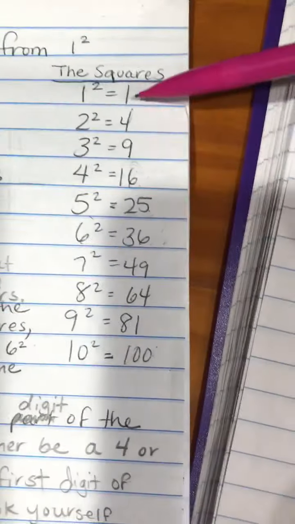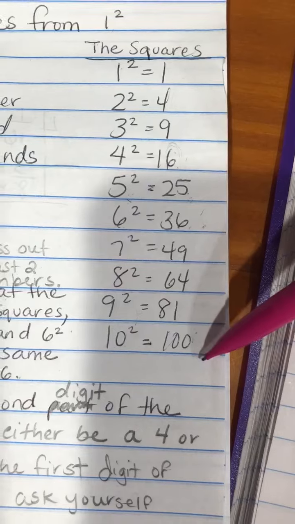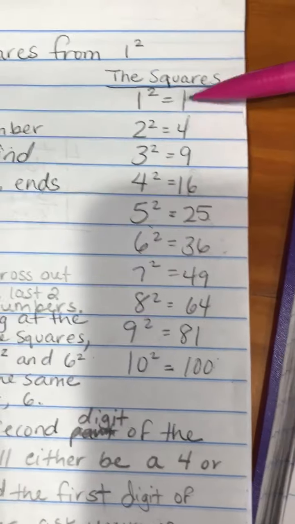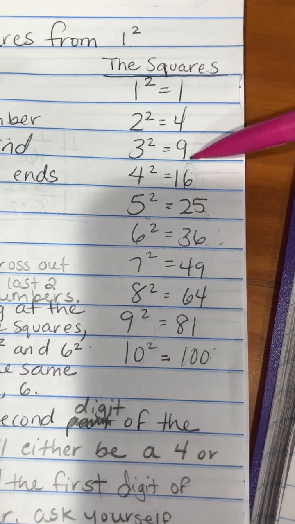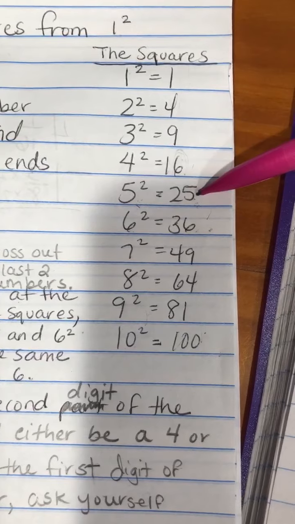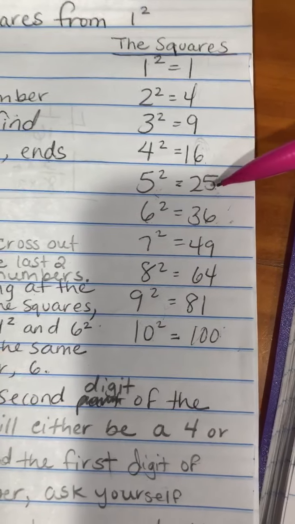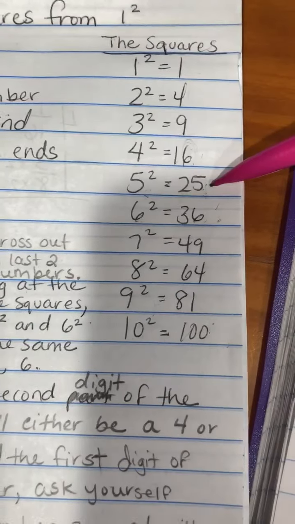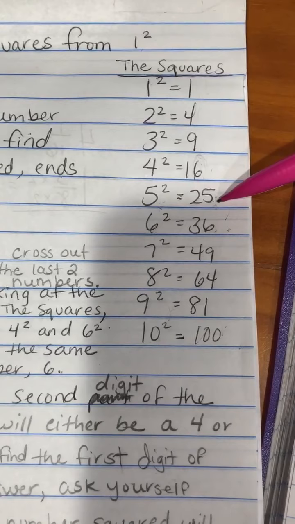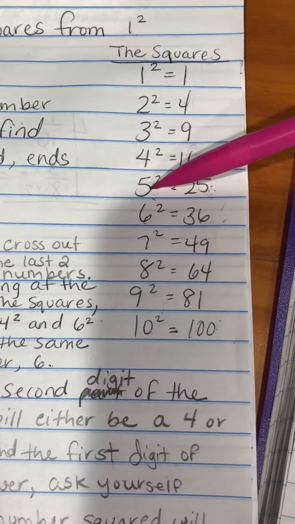I'm going to go over to the squares list that hopefully we can write down from memory if it's not given to us. What number, when it's squared, ends with a 5? 5 squared. No other number, which makes it easier, right? I don't have to choose between two numbers. So again, the second digit is going to be this base number.